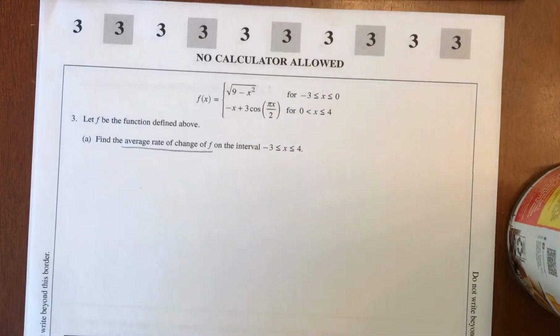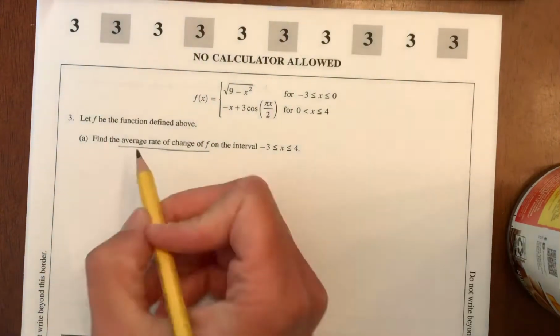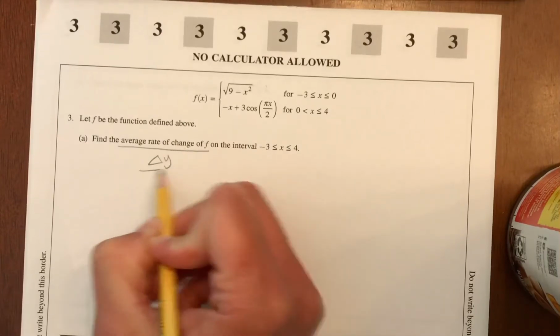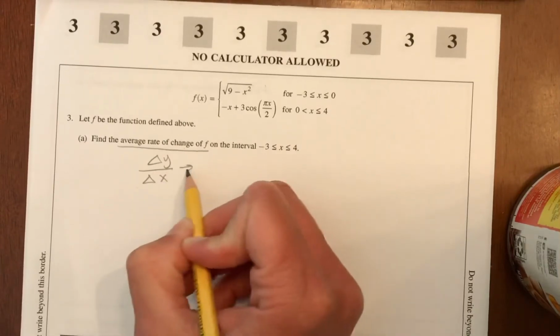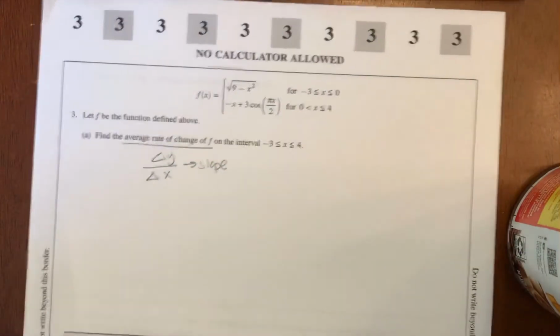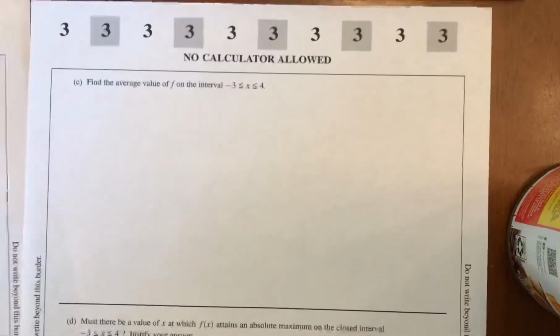When I was grading these, a lot of students were making a very common mistake about the two different types of averages we take in calculus. Average rate of change is change in y values divided by change in x. It's basically slope. I'm going to compare this right now with part C.